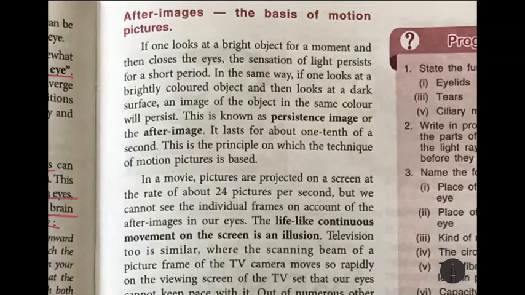In the same way, if you look at a brightly colored object, say fluorescent red or fluorescent pink, and you keep on looking at that object and then you move your eyes to some dark surface, you will still see that fluorescent red or fluorescent pink color on the dark surface. This is known as persistent image or the after image, and it lasts for a very short time, about 1/10 of a second. This is the principle on which the technique of motion pictures is based.